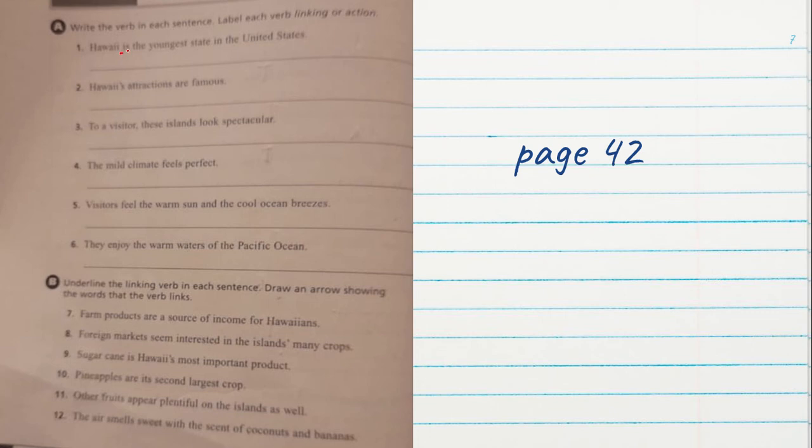Okay, let's underline is. And it says that you have to write or label if it's linking or action. Okay, Hawaii and young. So it's describing Hawaii as a young state. So it describes, it's a linking verb. We will write on the line linking. Let's write on the line linking verb, or linking.